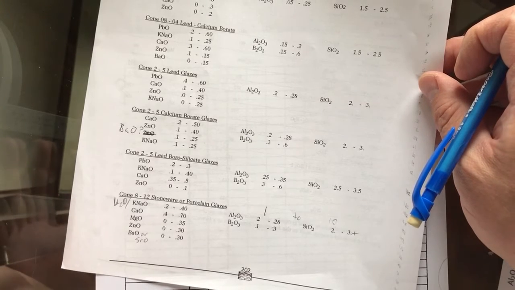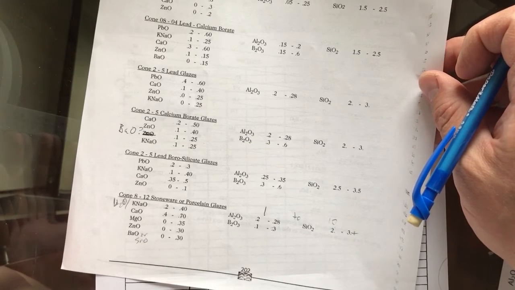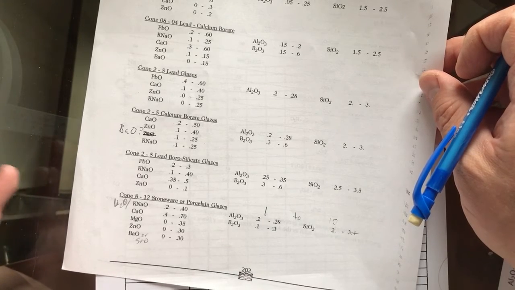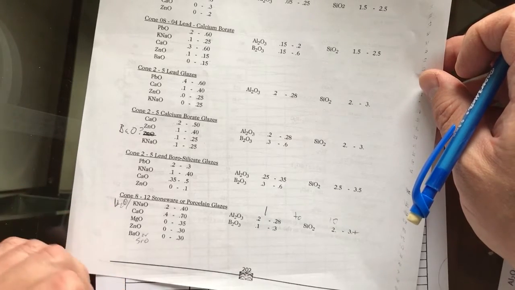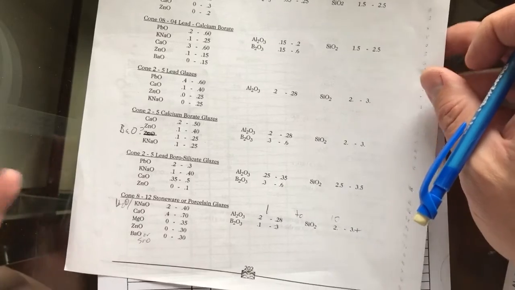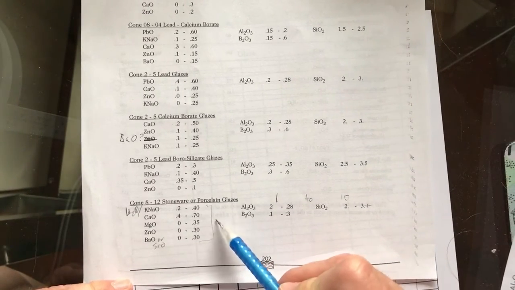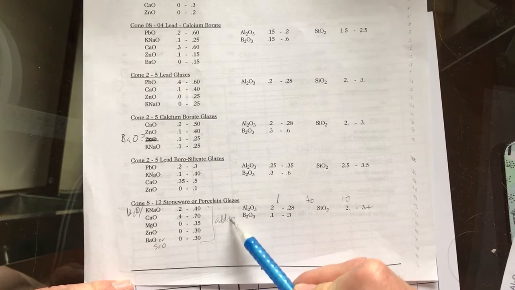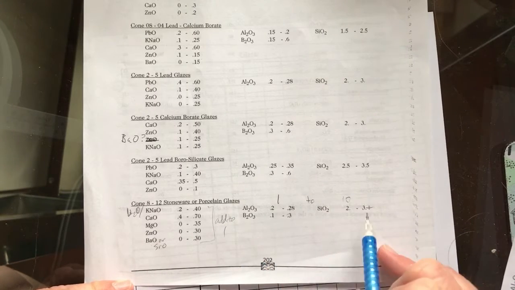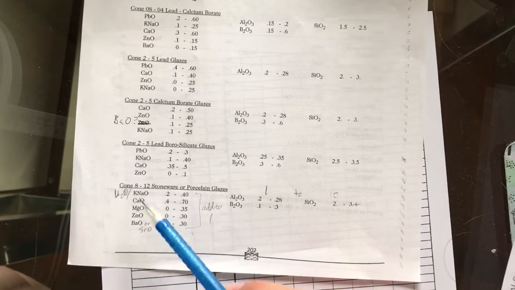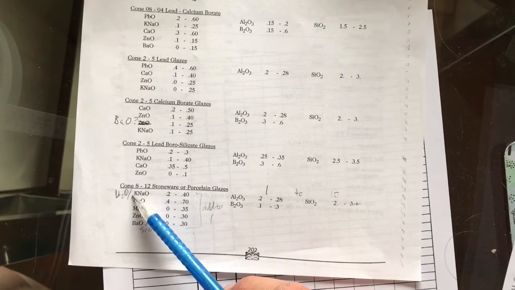And they're general limits. You can use, you know, maybe more or less silica or alumina. They're basic limits. What you will find is that this column here still needs to add up to 1. And then these two other columns are going to be proportional to this column. I've done a little bit of editing on mine.